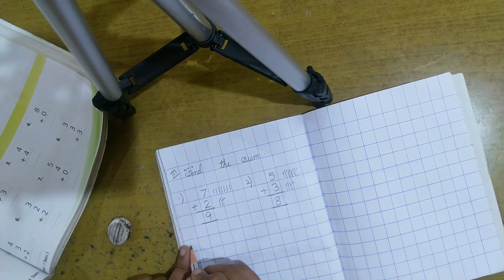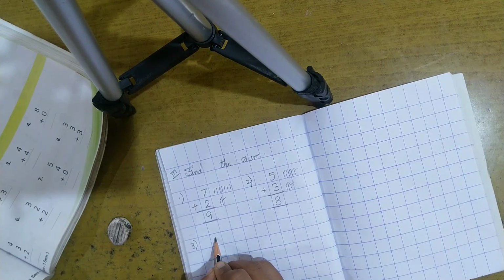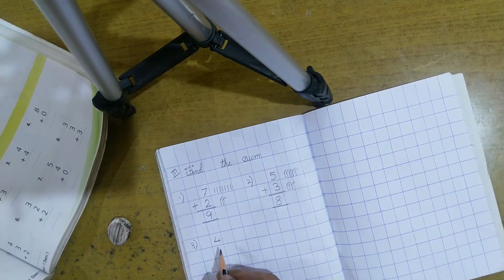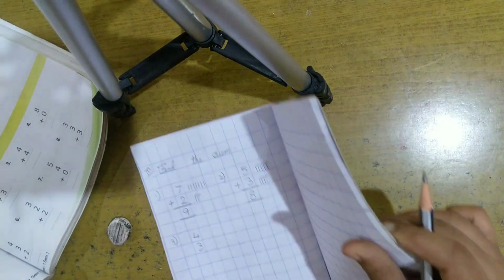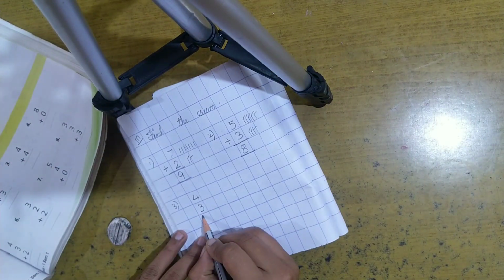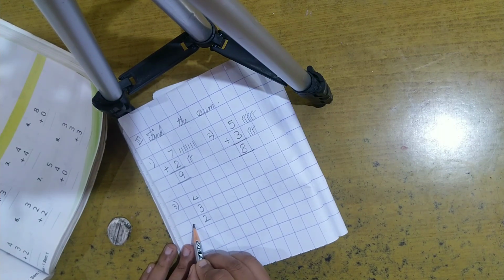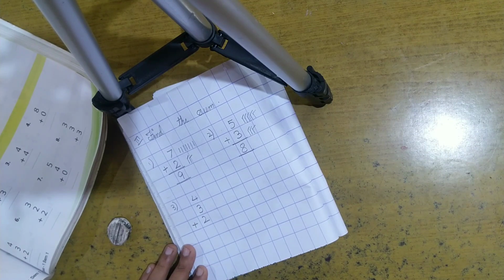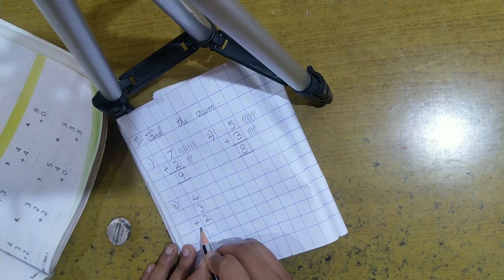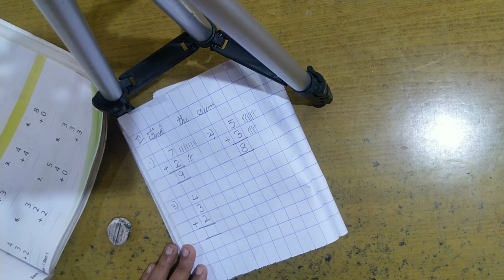Now leave a line. Write third question. Here we'll be adding 3 numbers, children. Okay. Write 4. Next, below 4 write 3. After that you write 2. And the plus sign should be near the last number here. And sleeping line for the answer.